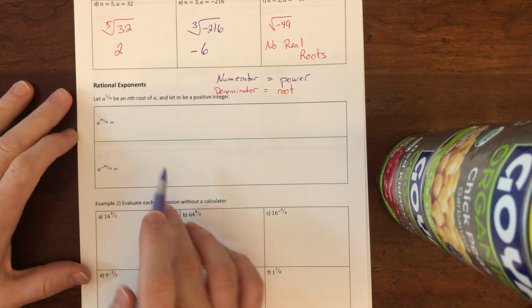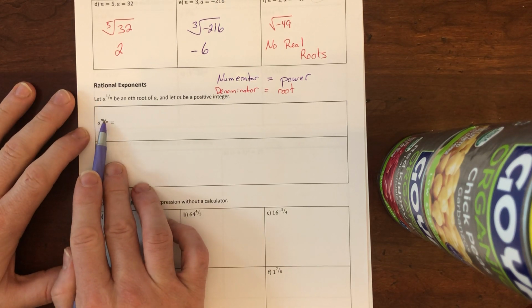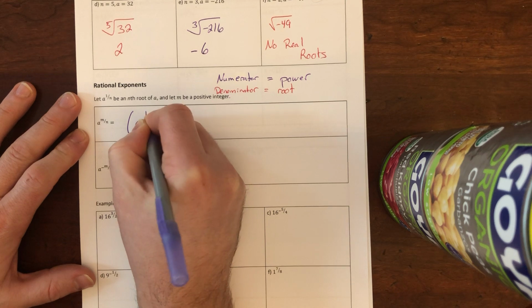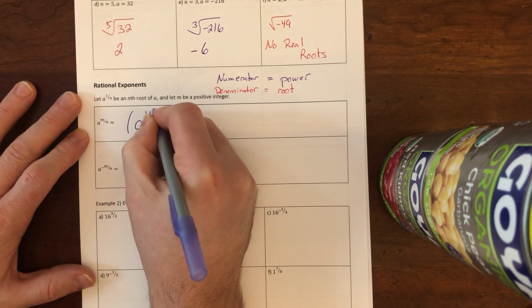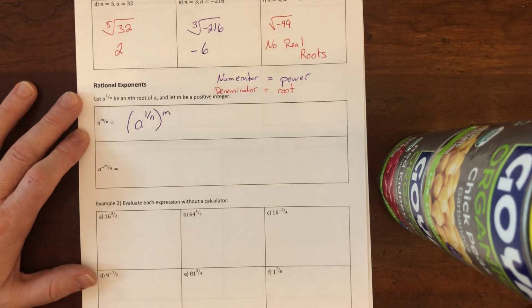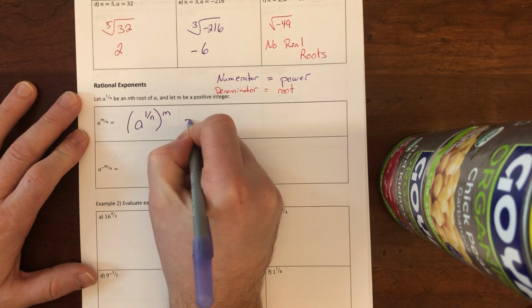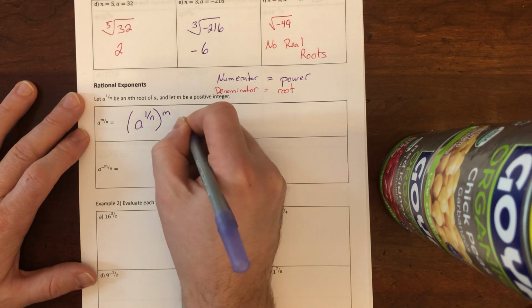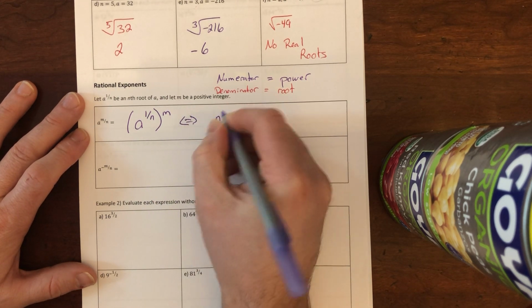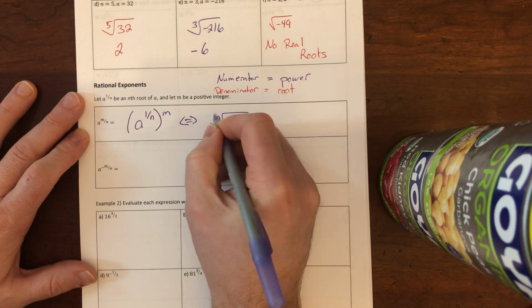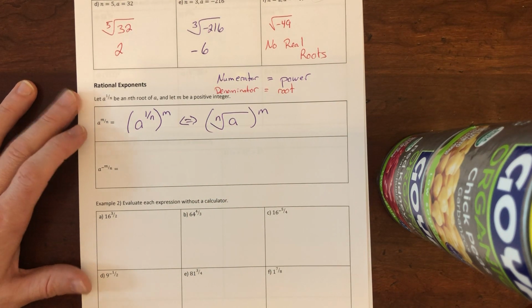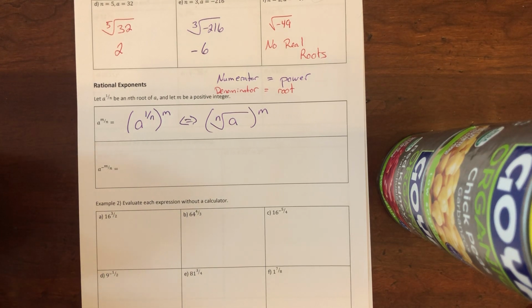All right, so they give us 2 examples here, a to the m over n. So what this is really saying is a to the 1 over n all to the m power. Another way we could write that, to see it a different way, is the nth root of a all to the mth power. You'll see some examples to kind of show you why we want to do this.